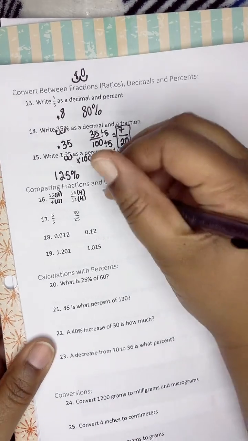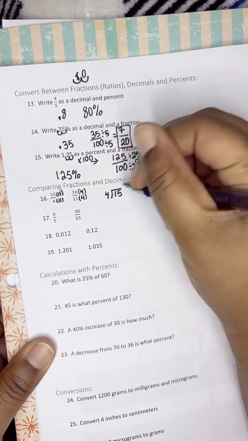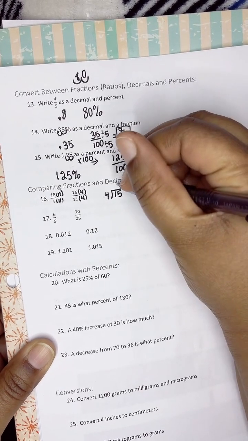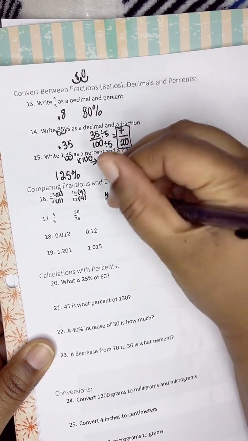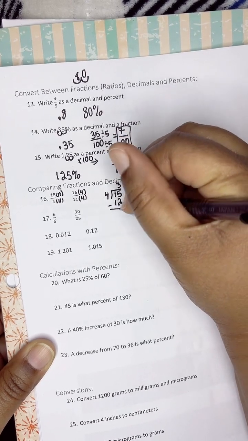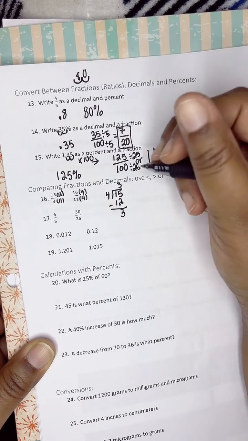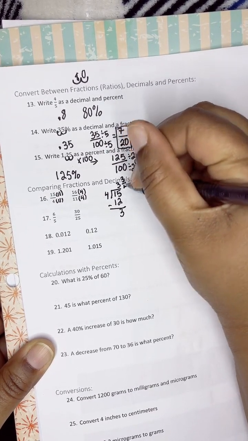Well, let's see if we could just divide them. 4 into 15, right? So 4 goes into 15 3 times. 3 times 4 gives us 12. We subtract. 5 minus 2 is 3. Okay, we got 3 and 3/4.